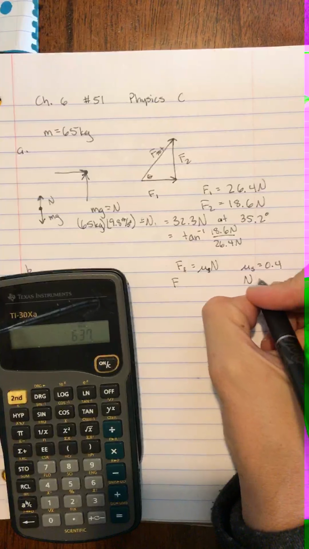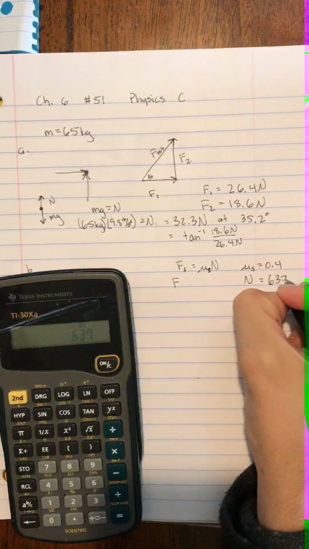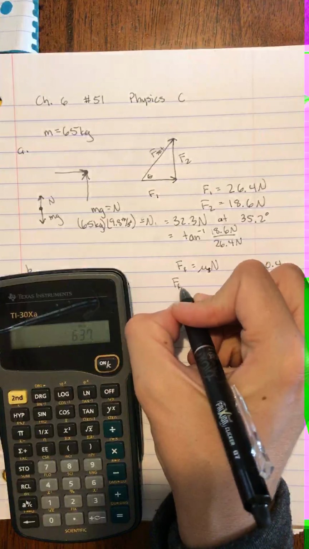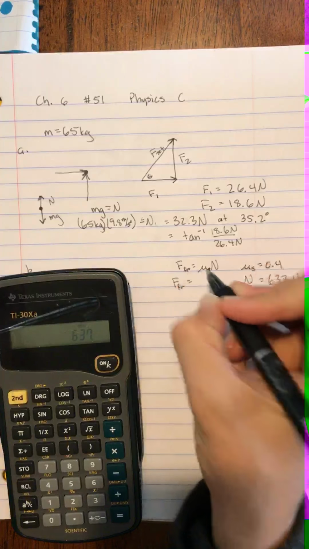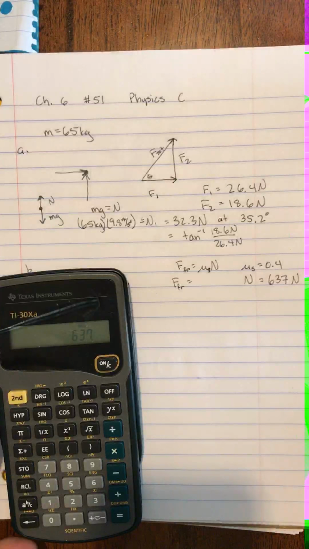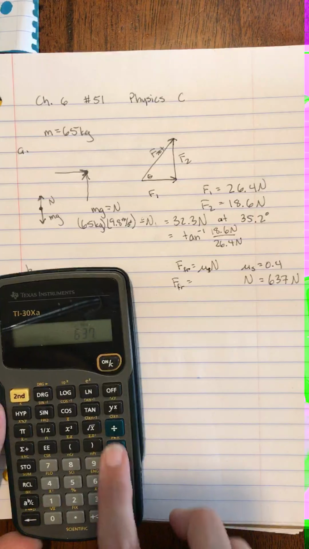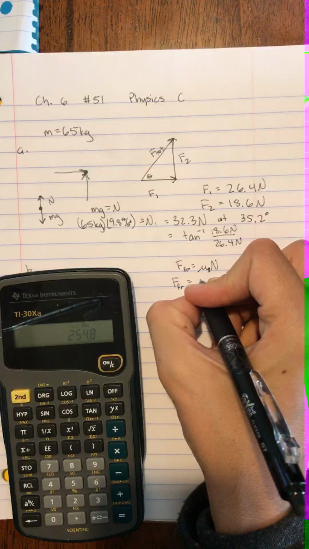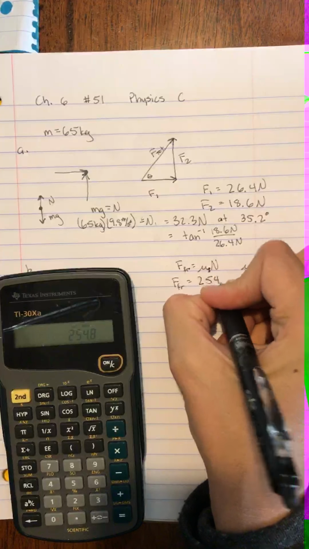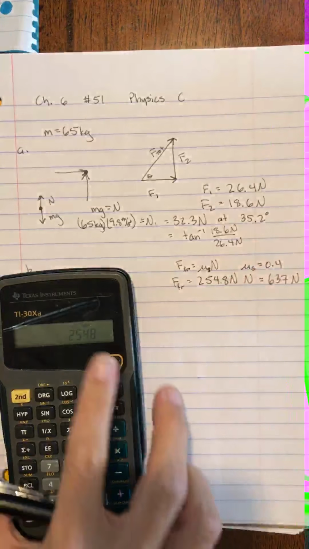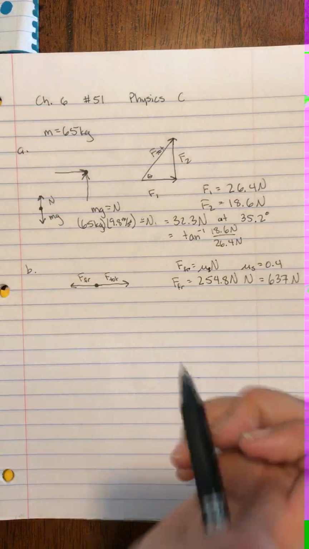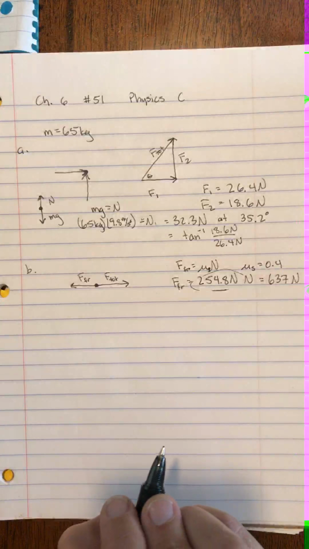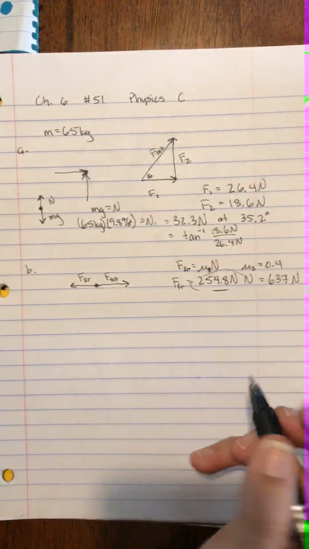So now we know our normal force is 637 newtons. So now we can find the force of friction. And that's going to be this times 0.4. So that is 254.8 newtons. So this is how much friction could potentially hold her in place as she's standing still.